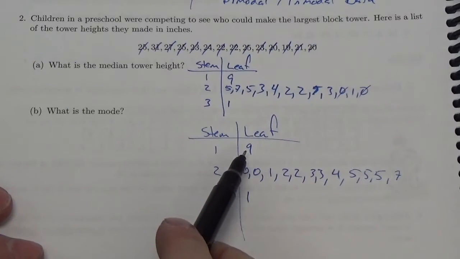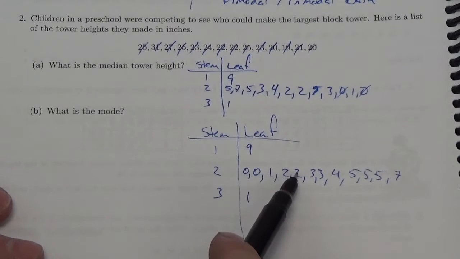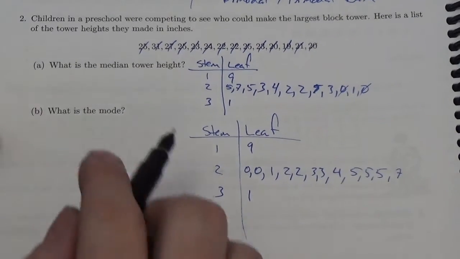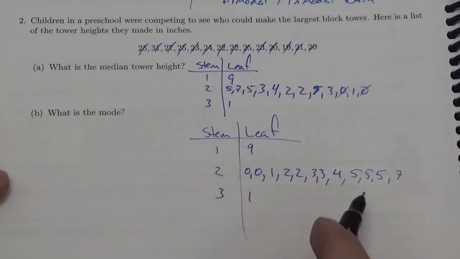Now, let's just count this out here. That's 1, 2, 3, 4, 5, 6, 7, 8, 9, 10, 11, 12, 13, 14. Okay, so there's 14 data values. There are 14 data values up there, but now they're in order here.